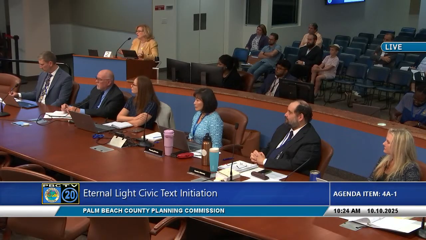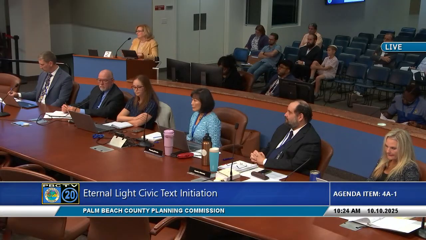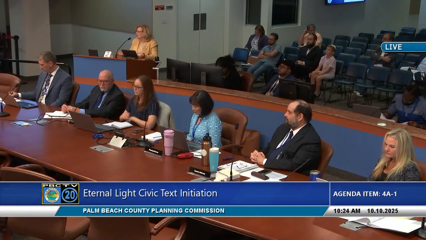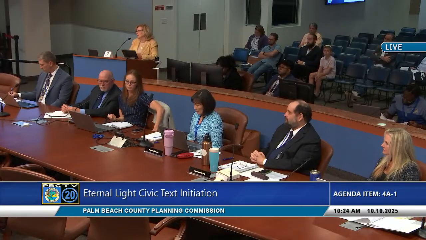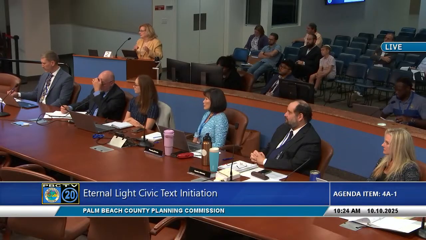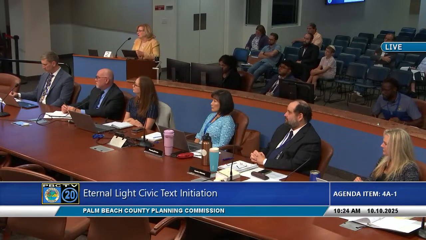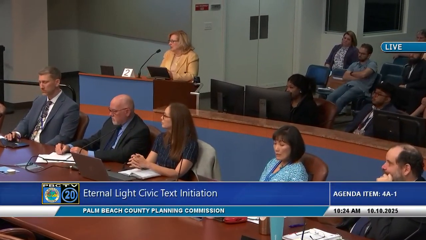GL Homes right now has an approved PUD, has their density. They can continue to build homes, but what this does is Eternal Light right now is landlocked, and without this land, they can't expand. So they're working with GL so that it doesn't negatively impact GL by giving them this land or selling them this land. So that's why we came through with this application.